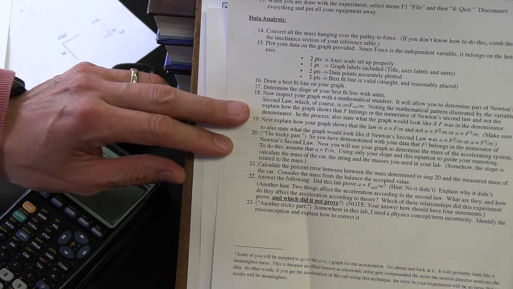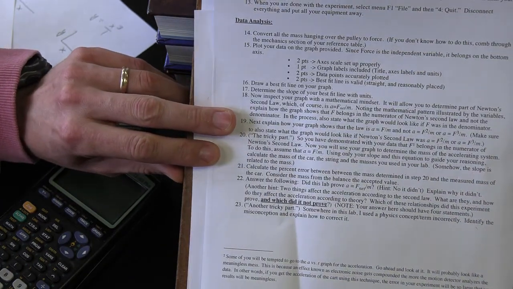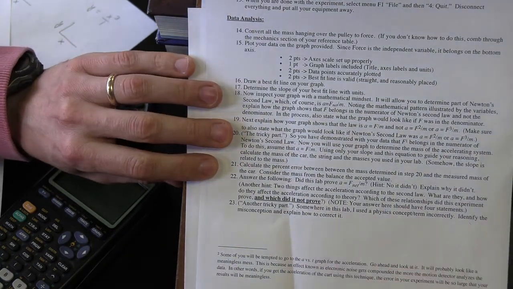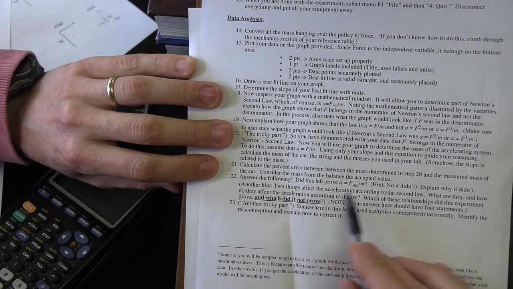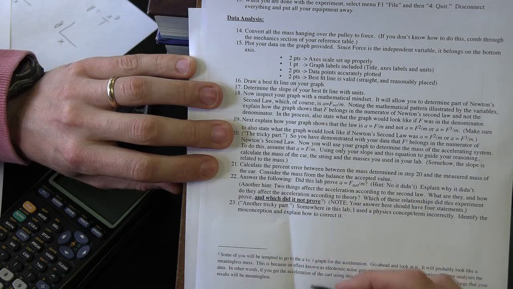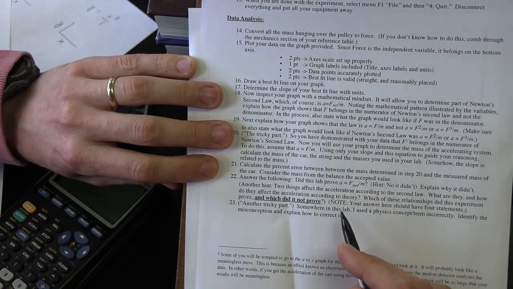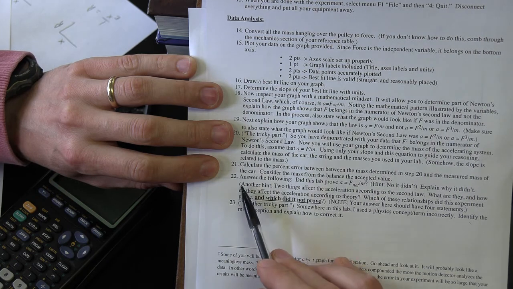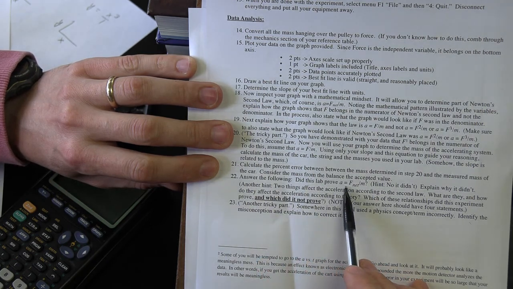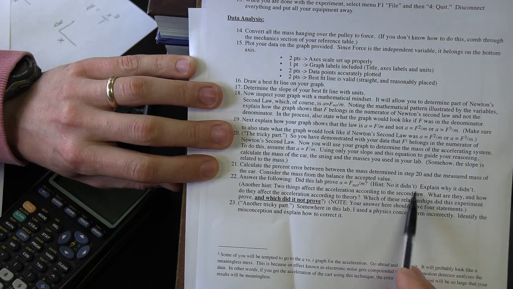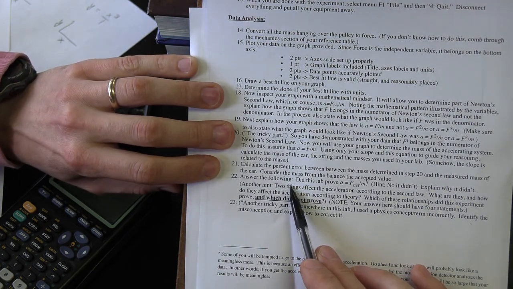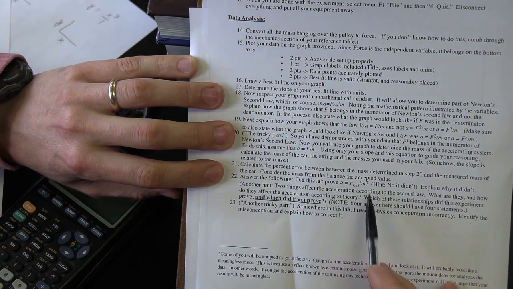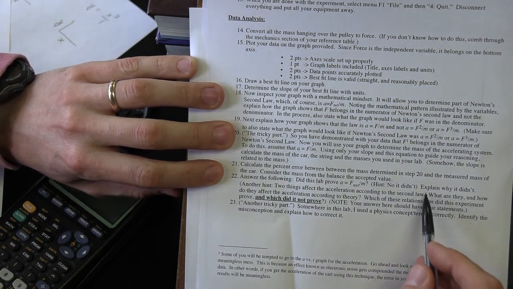Okay, 22. This is now the concluding statement of the lab. So this actually is also a bit on the tricky side. A lot of people just answer this with a quick sentence and they finish, and they lose 3 out of 4 points. This is 4 points. Answer the following. Did the lab prove A equals F net over M? Hint, no it didn't. I gave you the answer right there. So you start right with your 22. No, it did not prove A equals F net over M. But you have to go more.